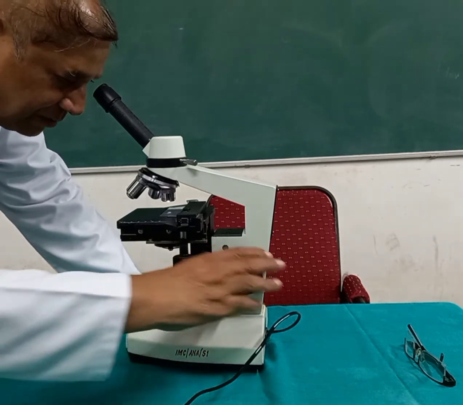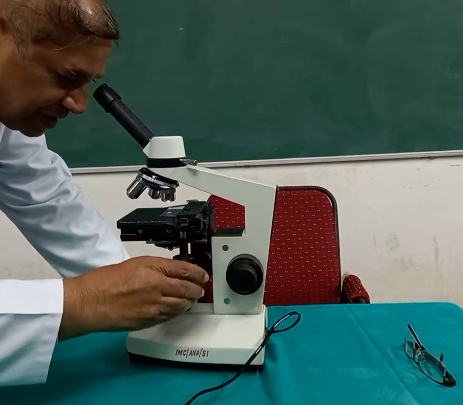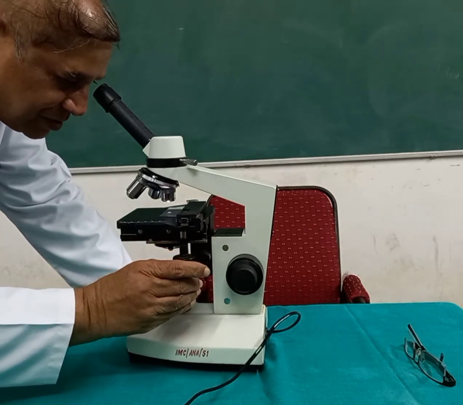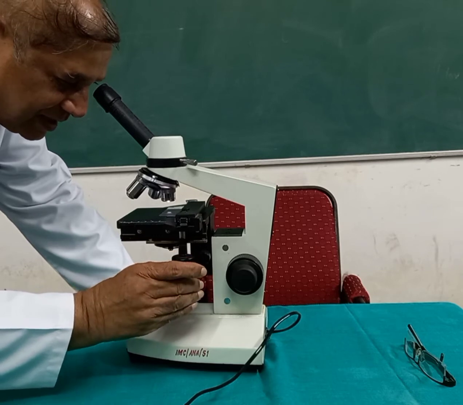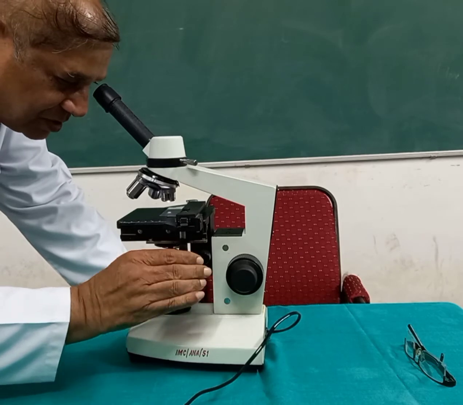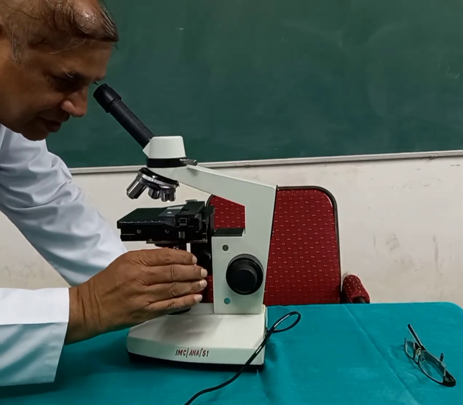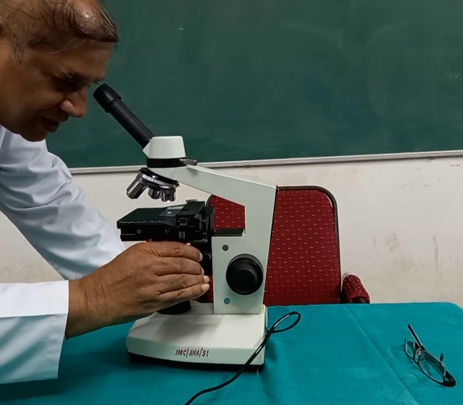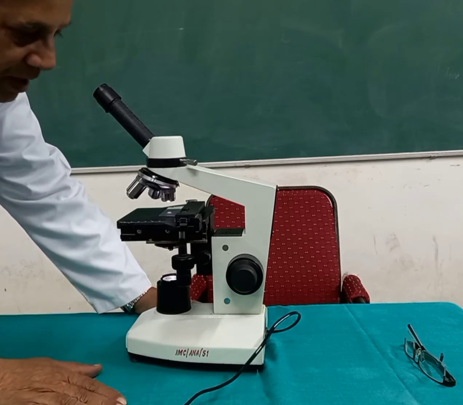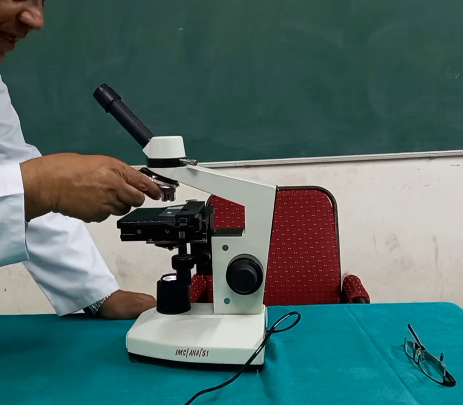I can see it, but the image is very small. The image is small, and I can move these knobs of the stage micrometer here and scan the whole slide, because it is a small image. You can see the whole slide in this, and once you have seen the whole slide, then you will like to go to a higher magnification, and the next objective lens is 10x.